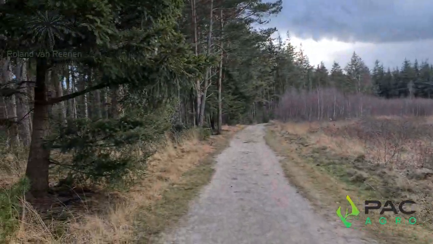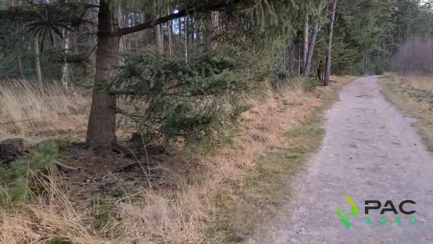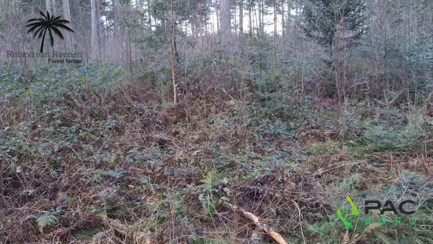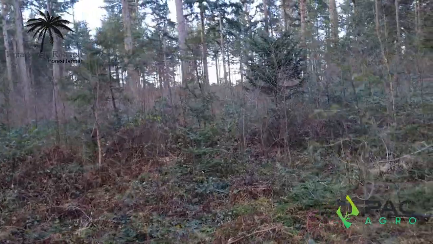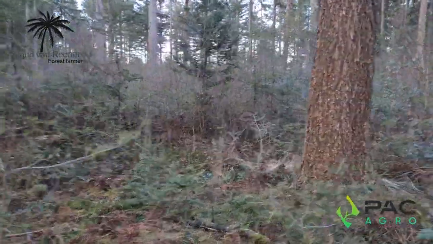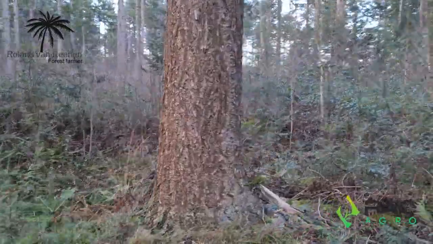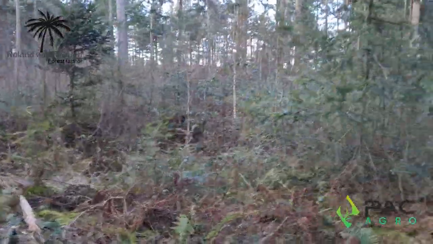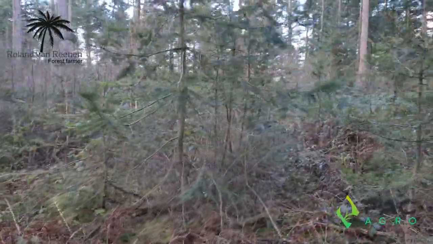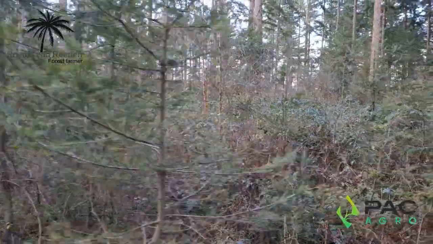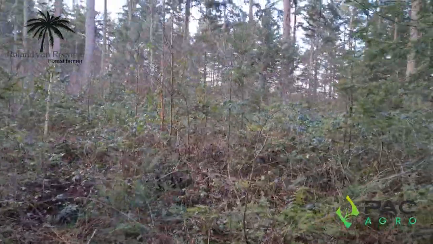It's nice to see syntropic principles at work. Very nice classroom for syntropic agroforestry students. In the classroom of the forest, nature is our teacher.